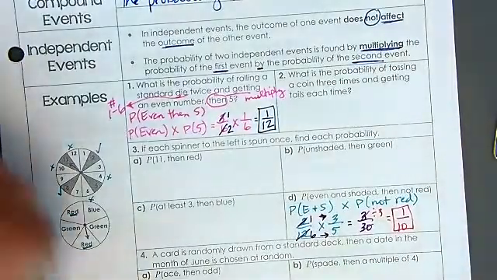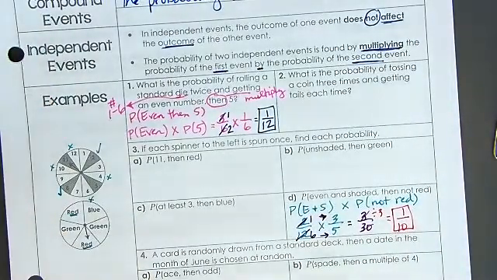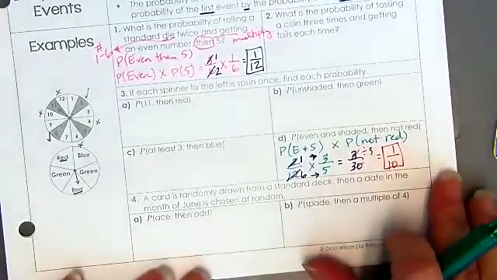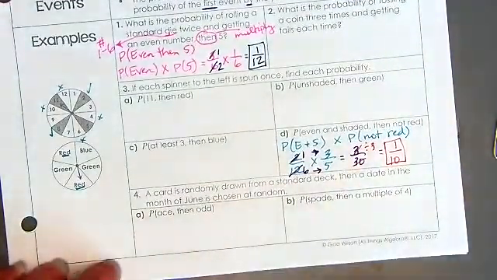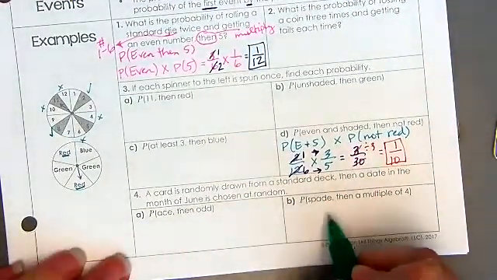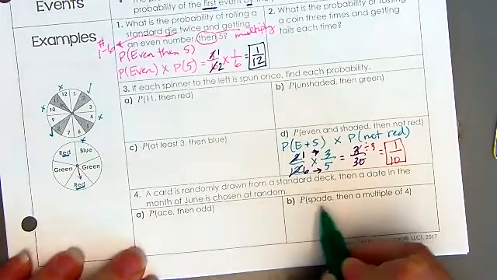That's my final answer. Let's look at number 4. There are all kinds of different ways, because now we're going to talk about a deck of cards. So remember, there's a total of 52. So we're going to look at the specifications here.